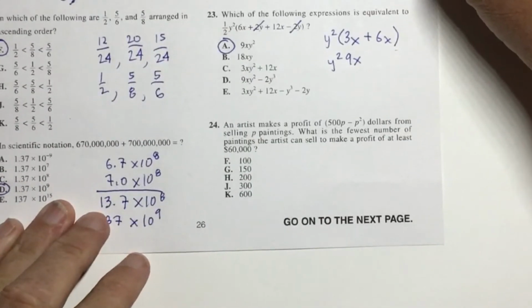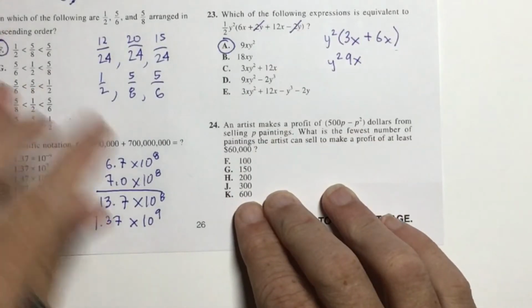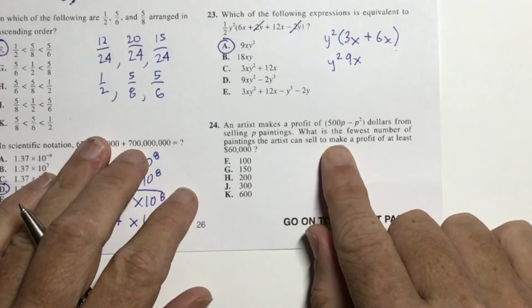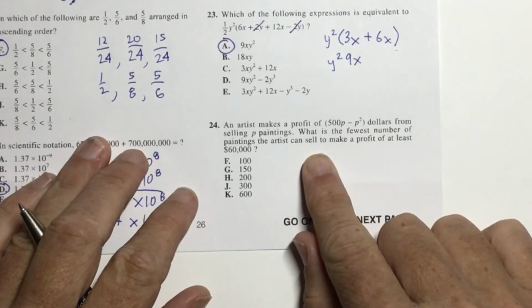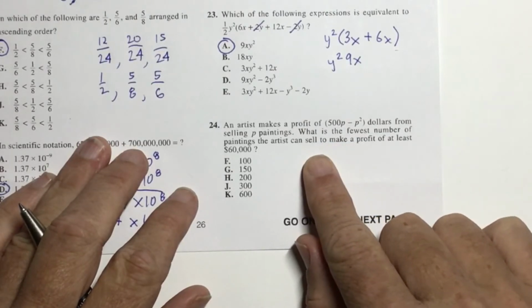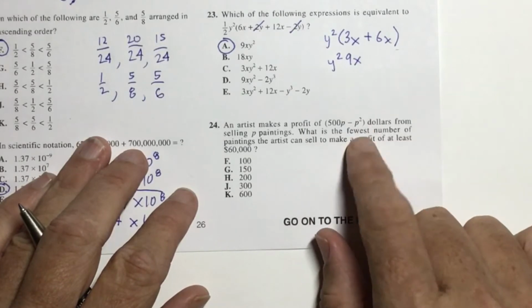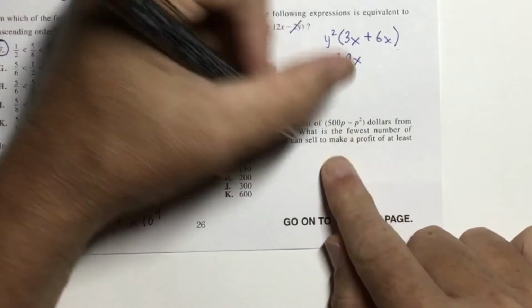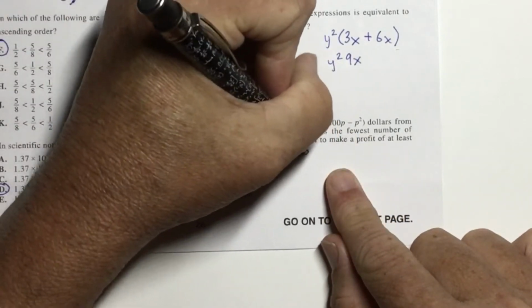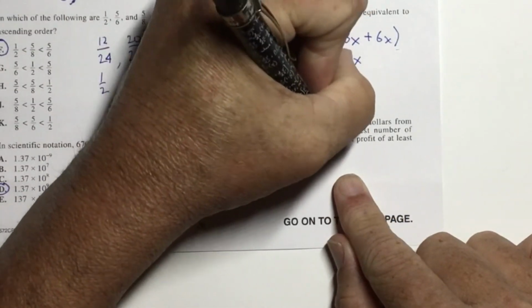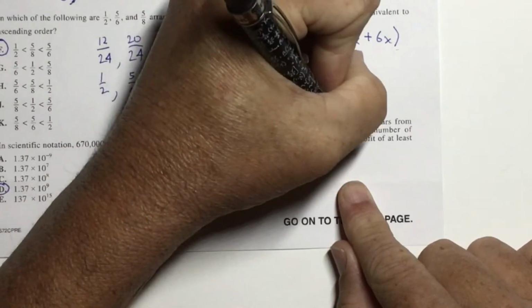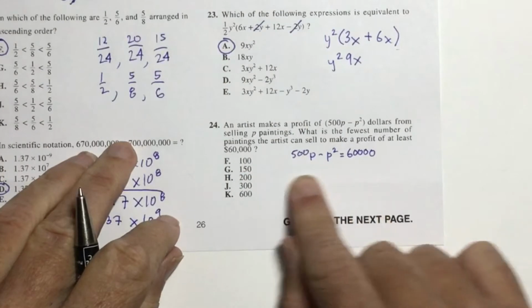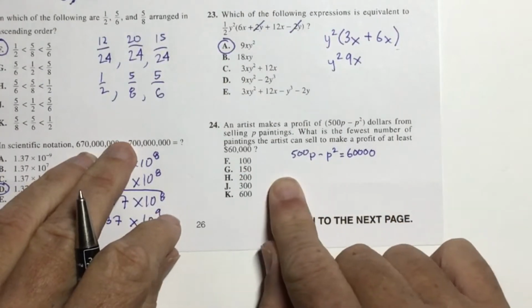An artist makes a profit of 500p minus p squared dollars from selling p paintings. What is the fewest number of paintings the artist can sell to make a profit of at least $60,000? It's interesting, the fewest number. Well, what we're saying is that 500p minus p squared equals 60,000. There's my formula right there.